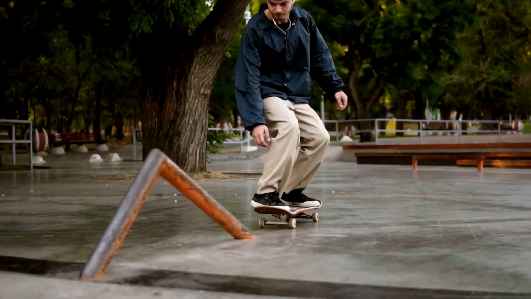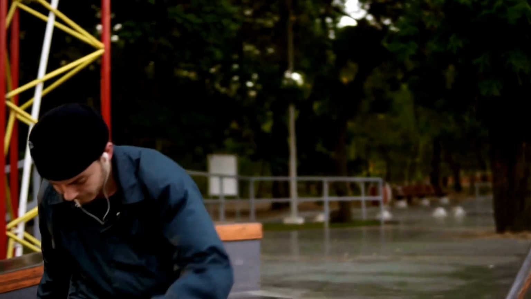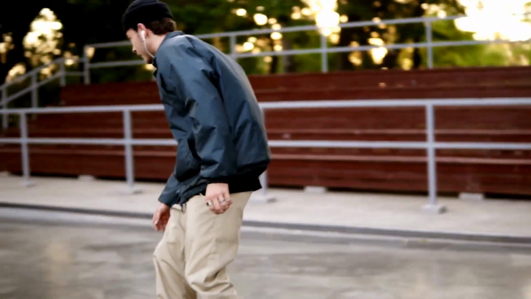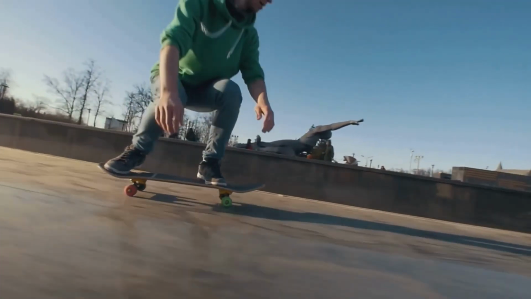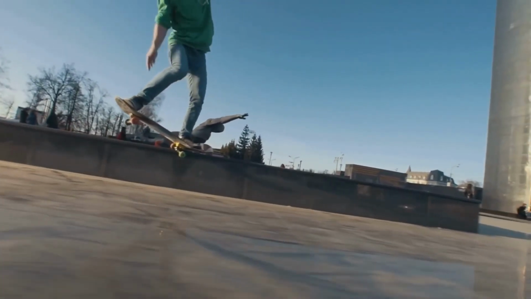When he sets off on his skateboard, he applies a force to the ground with his foot. Newton's third law of motion tells us that for every action, there's an equal and opposite reaction. This means that the ground pushes back with an equal force, but in the opposite direction. This reaction force propels Jared forward on his skateboard.